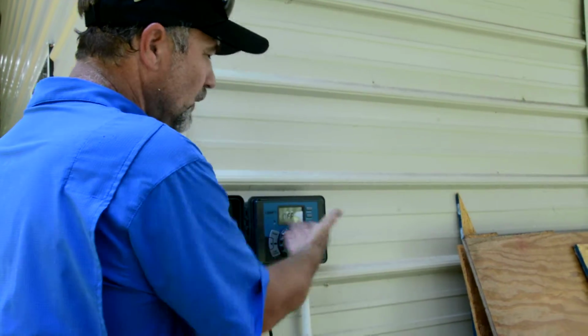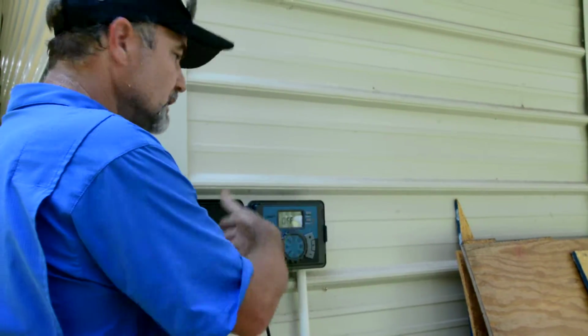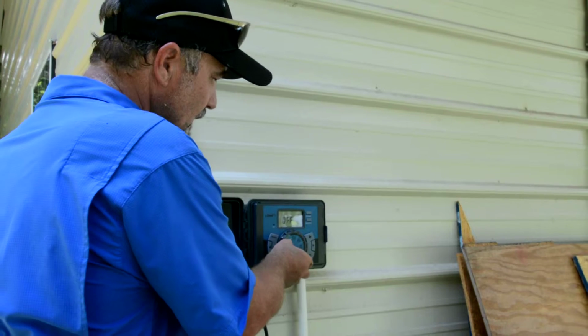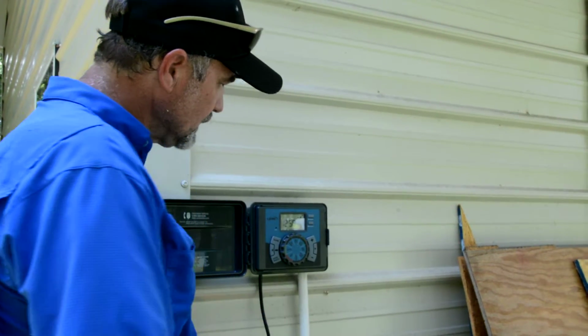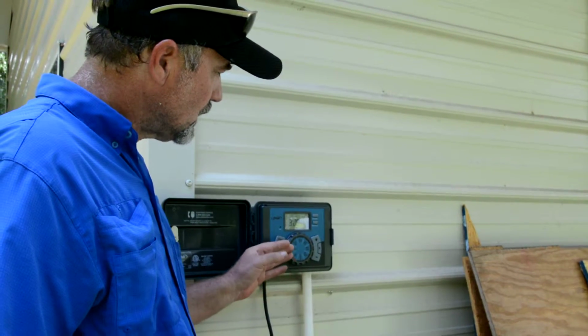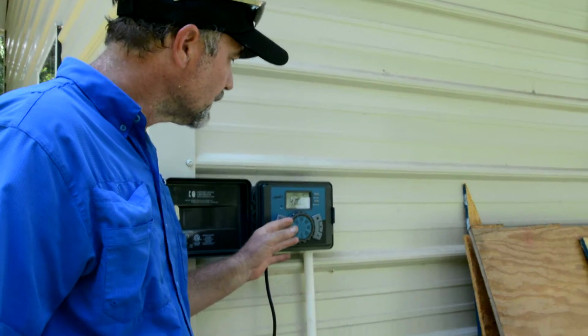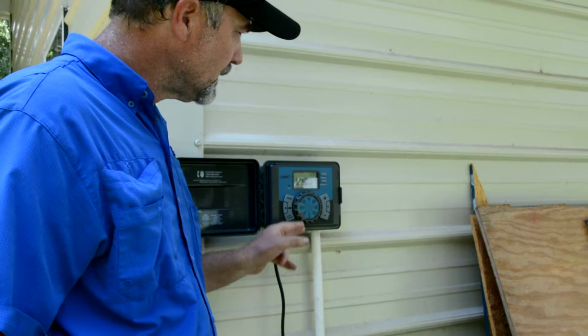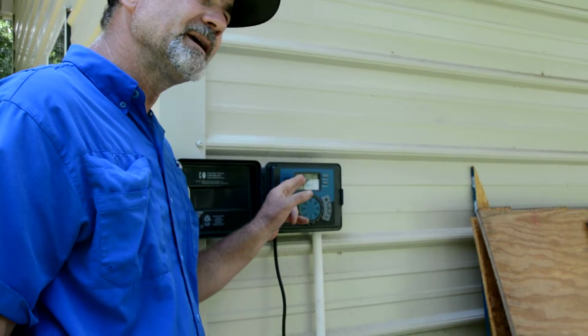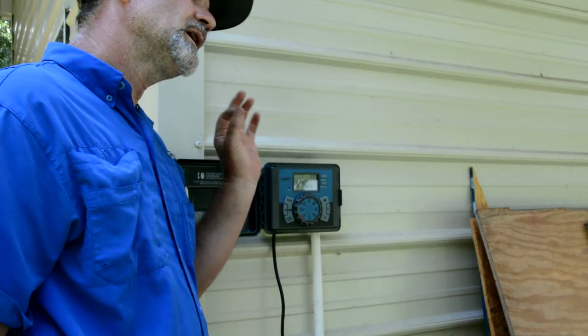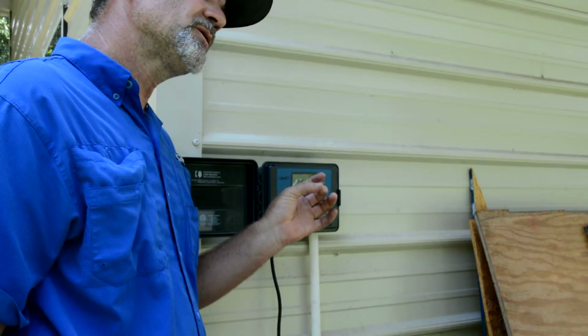Off is when you don't want it to water, but it won't mess your time up or anything. And then we want to leave this thing on auto for normal function when it's going to water. Now everything that we've done here is on program A. We'll have program B and we have program C.